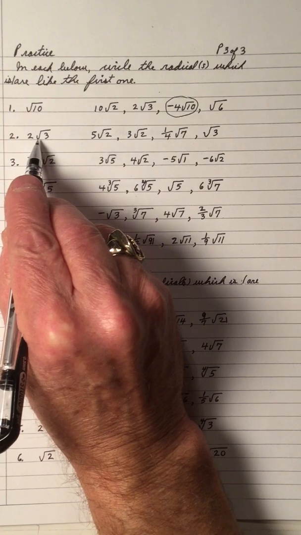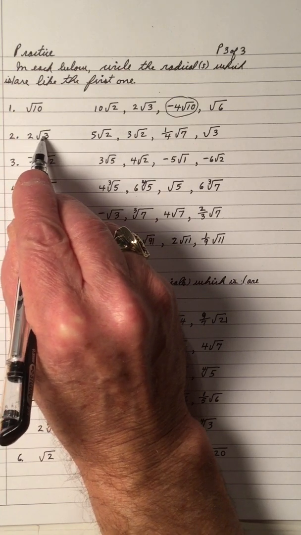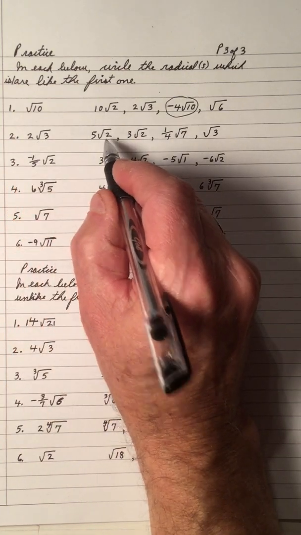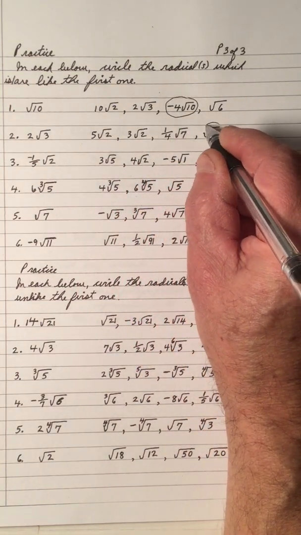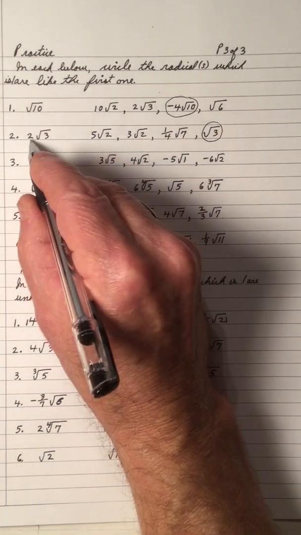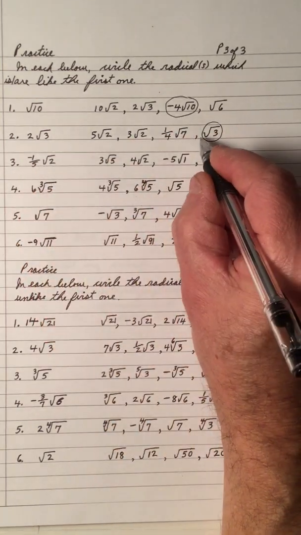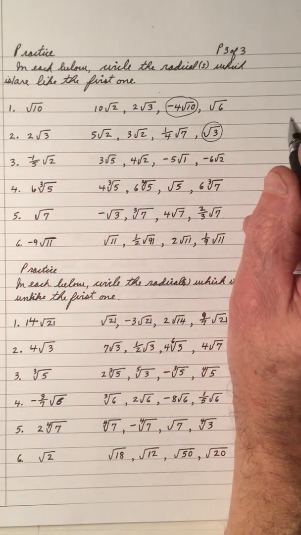Number 2, I have to have the square root of 3. Square root of 2, nope. Square root of 2, nope. Square root of 7, nope. And square root of 3. That's 2 times the square root of 3. This is just 1 root 3.